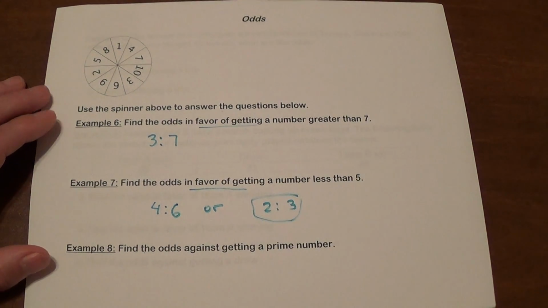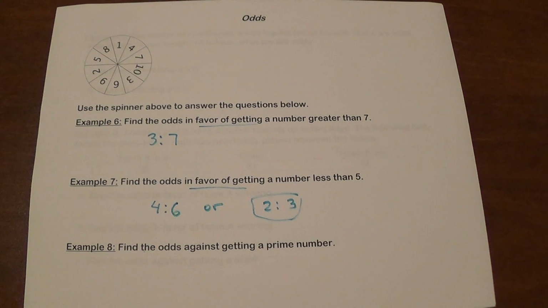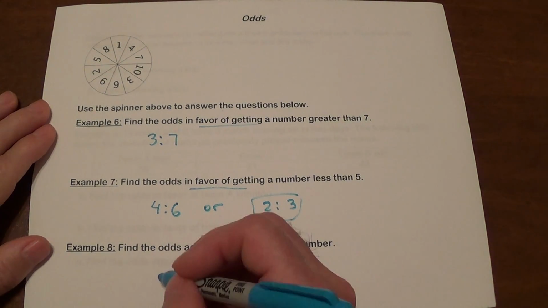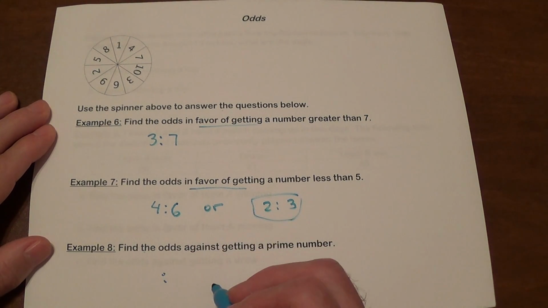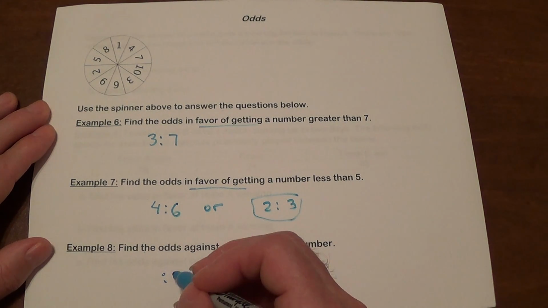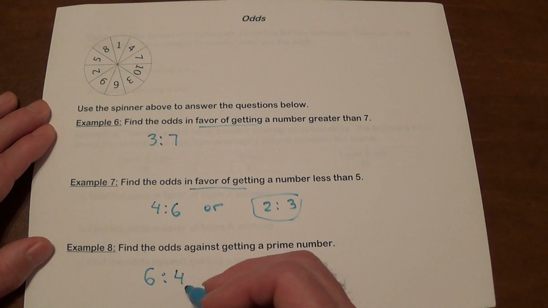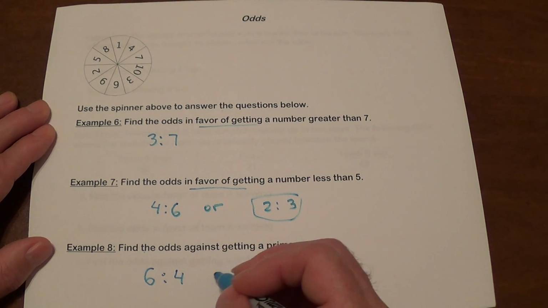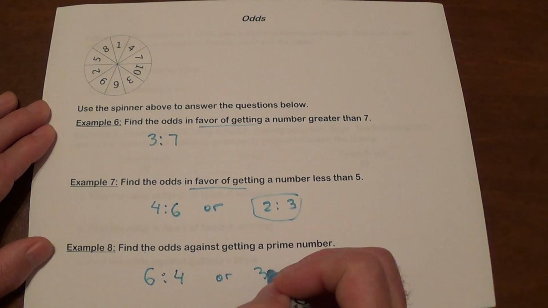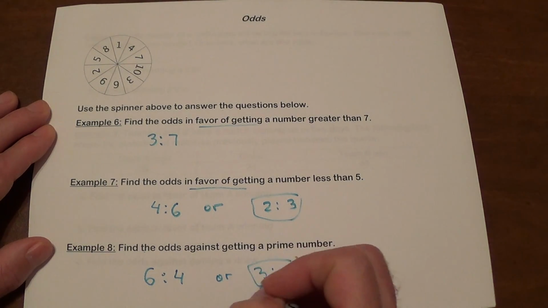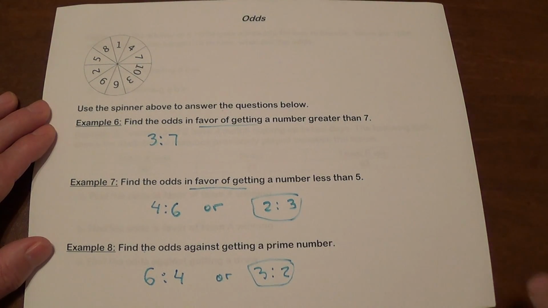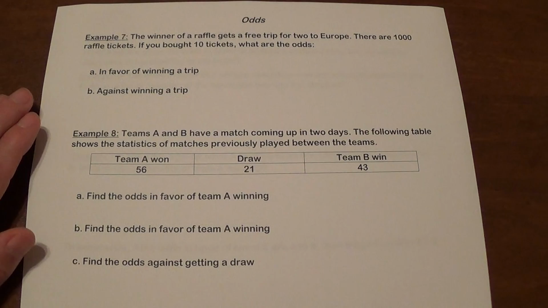Find the odds against getting a prime number. So against getting a prime number, that means the prime number is going to be the second number here. Prime numbers here are 2, 3, 5, 7. So that's 4. And the other ones will be the other 6. Basically, just understand these numbers have to add up to the whole thing. And then you can write that as 3 to 2. Okay, moving on.